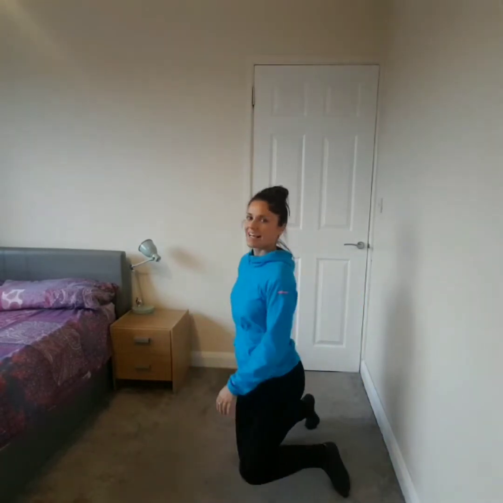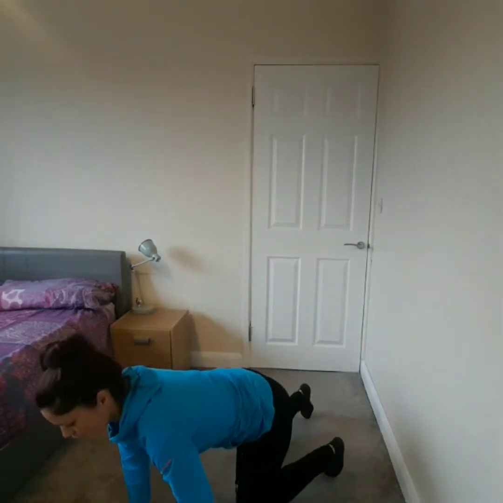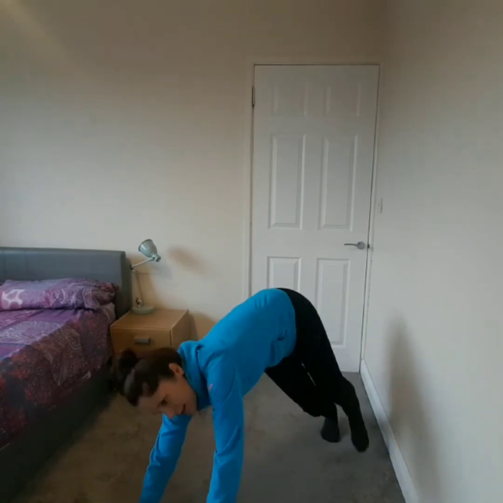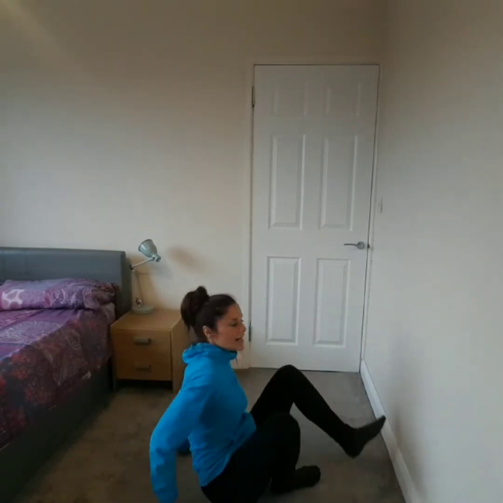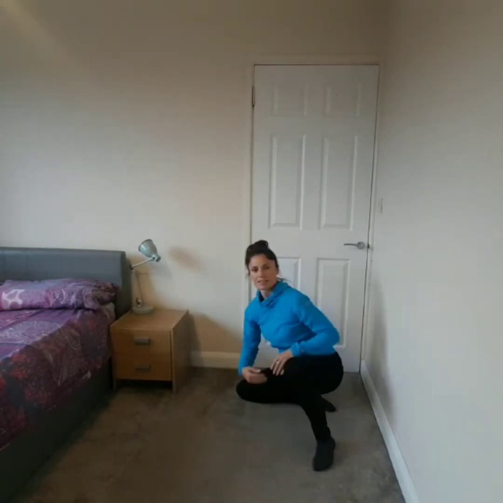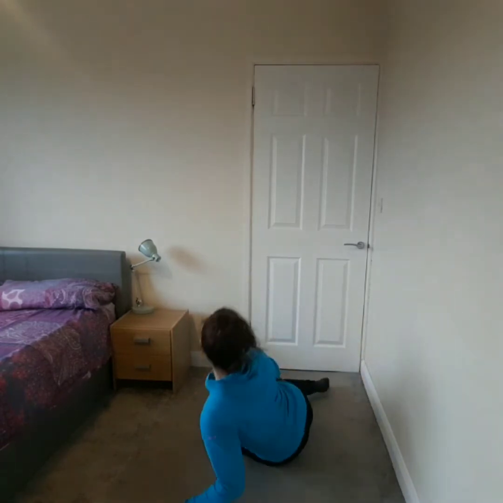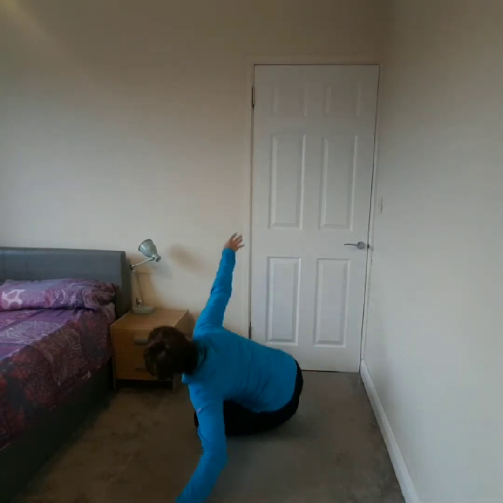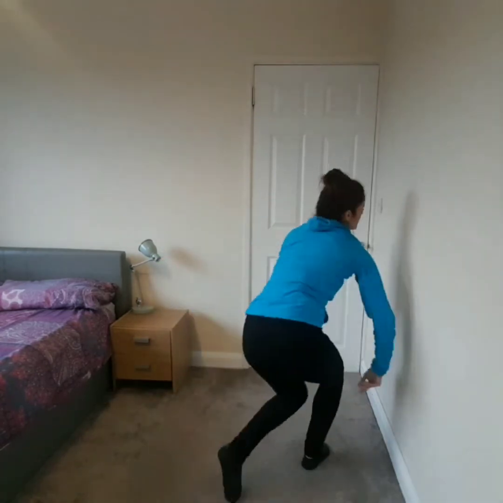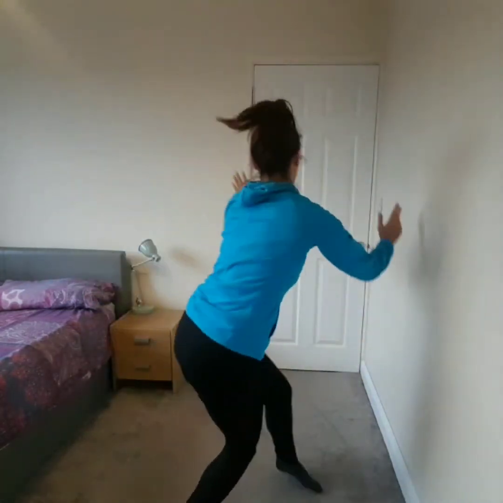So you can come down to high knees, or all fours. You can come to sitting, or kneeling, or lying. So just moving from the lowest level of lying right up to jumping.